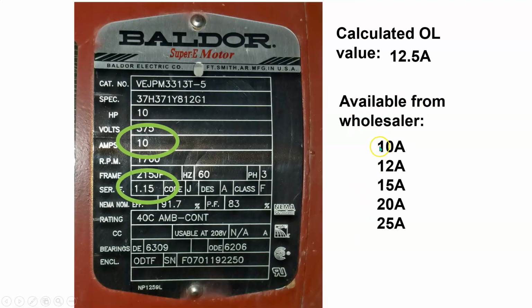Well, 10 amps would be too little, 12 amps would be just about perfect. If I choose 15, I've exceeded that 12.5. So I'm going to pick the 12. 10 is too low, 15 is way too high. I can never exceed this value right here.